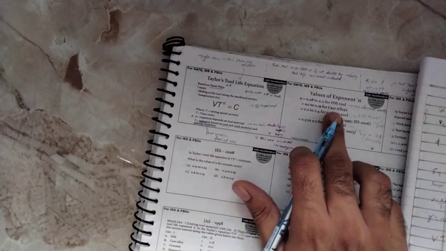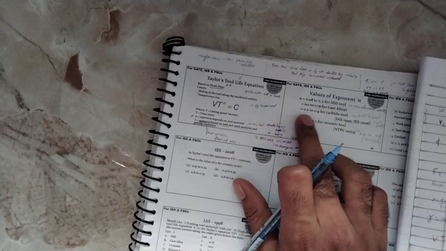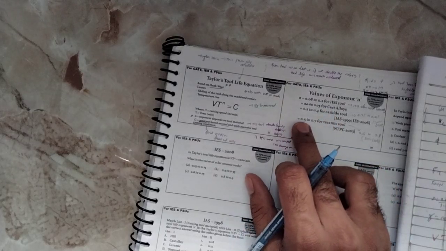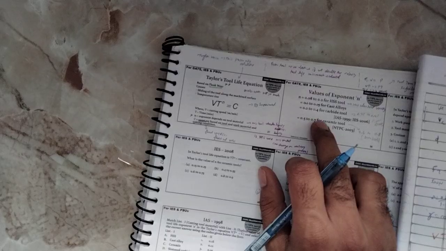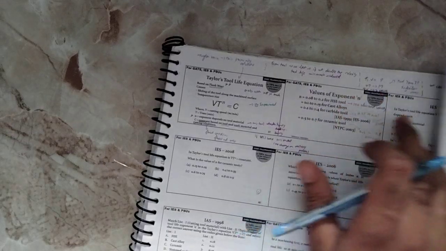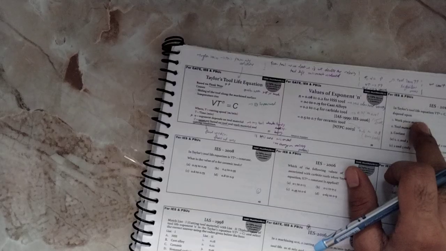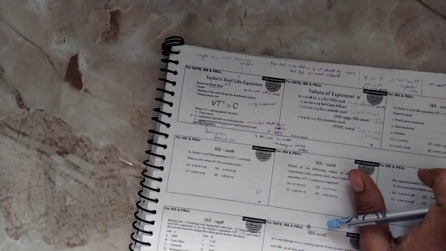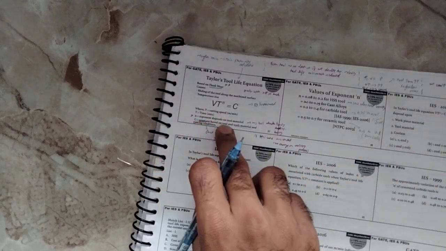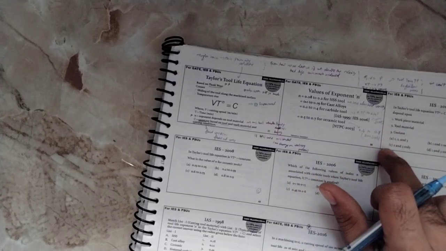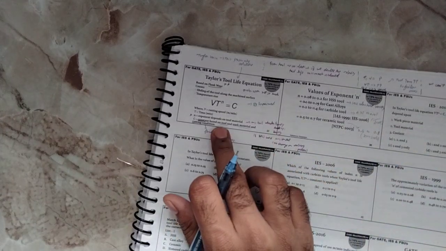So n has one value for HSS and another for carbide. They usually ask this. For ceramic it will be much higher. For Taylor's equation, what does C depend on? n depends on the tool material, and C depends on the tool, work material, and cutting conditions, so each and everything.